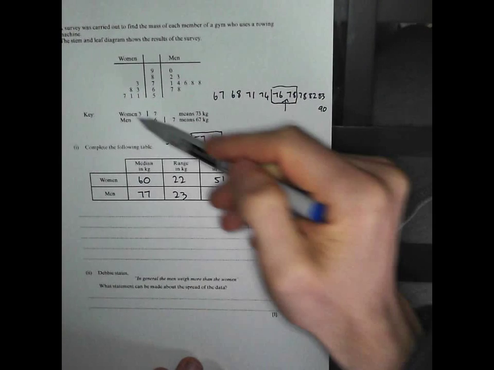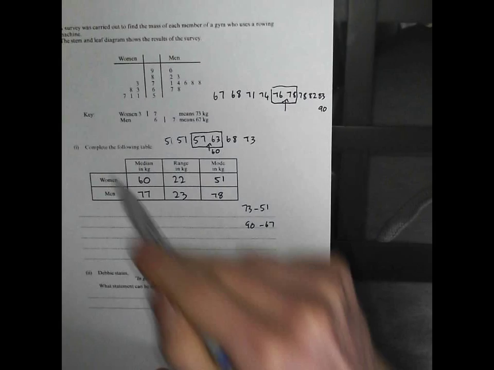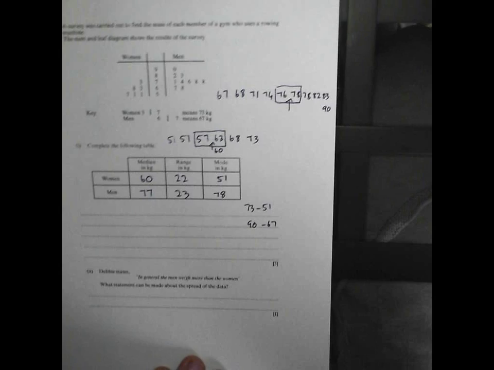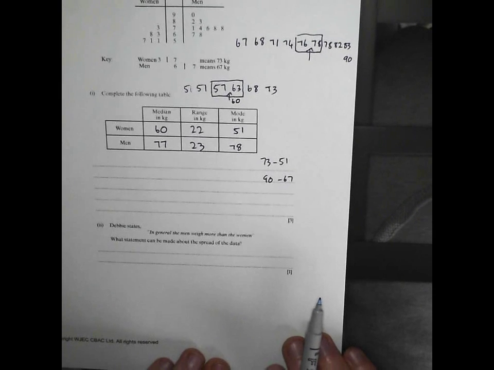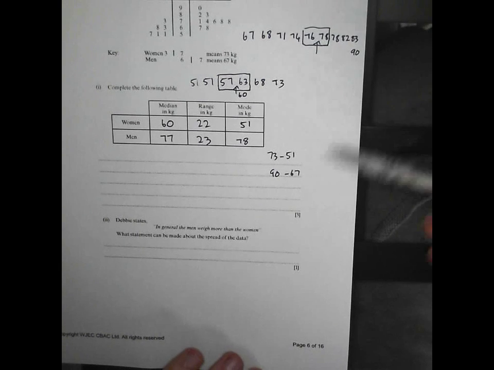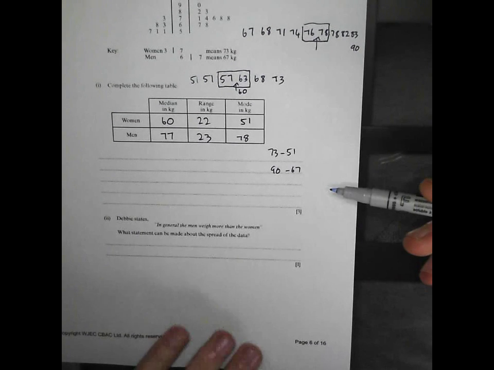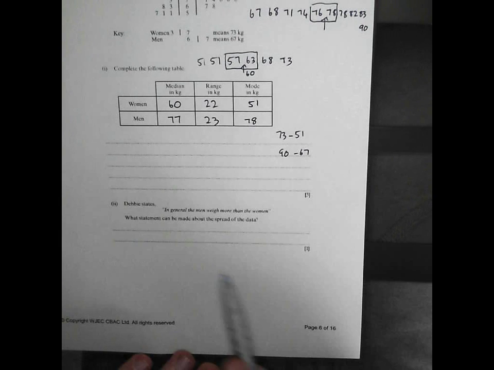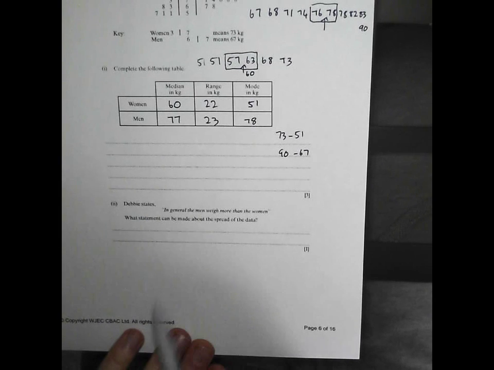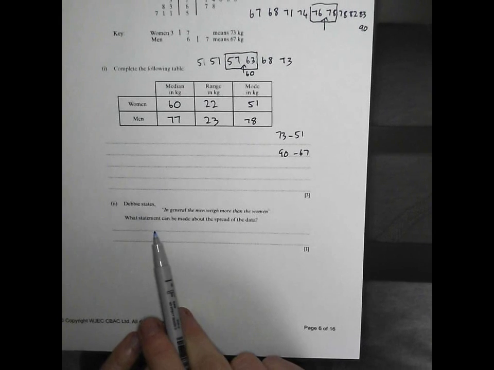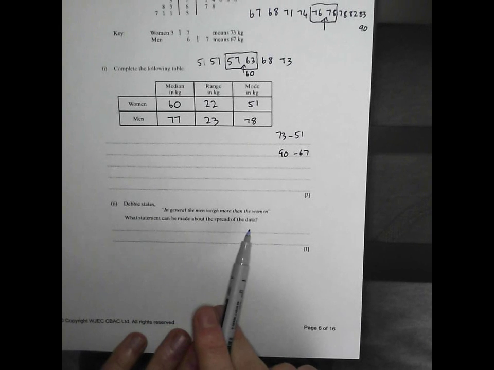A nice 3 marks, but as I say, if you try and do it direct from the stem and leaf diagram, I find that people make mistakes with that one. Now, for the next 2 bits of this question, it's chat central, and the exams go in this way. Lots of chatting to check you understand what averages actually mean. So Debbie chips in here. In general, the men weigh more than the women. What statement can be made about the spread of the data?